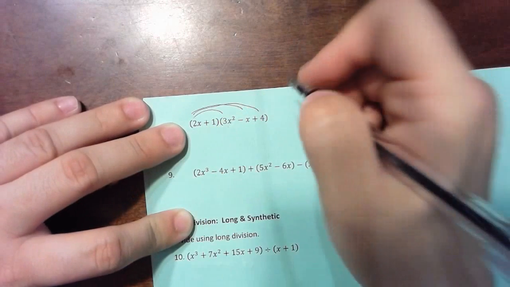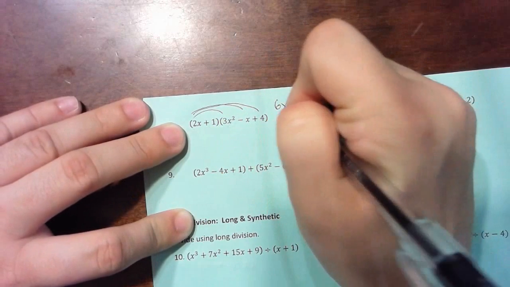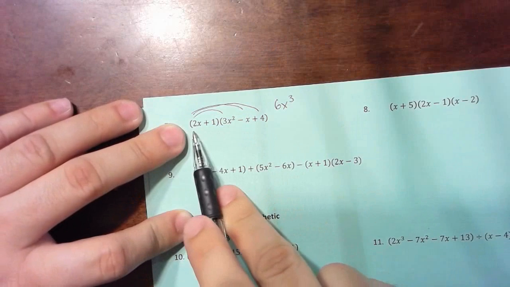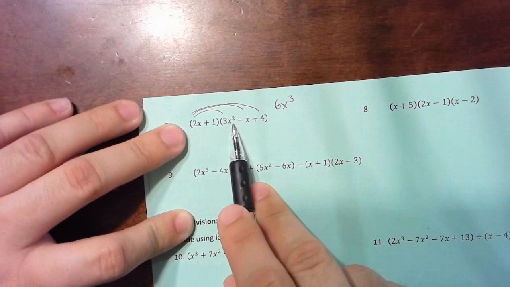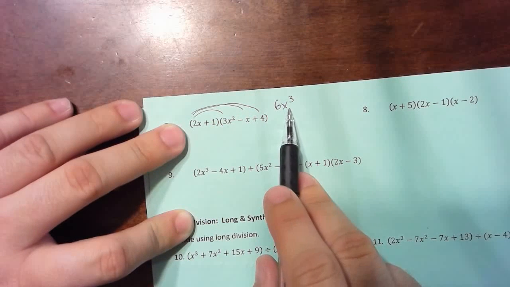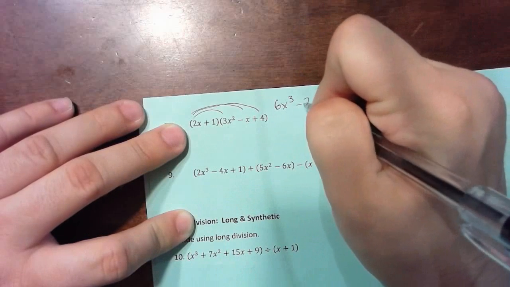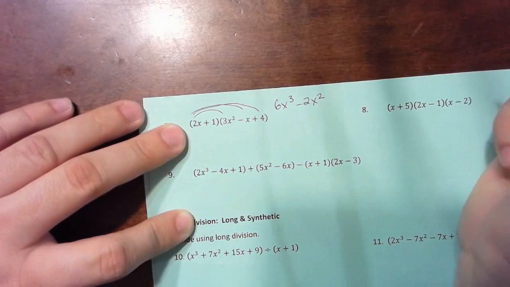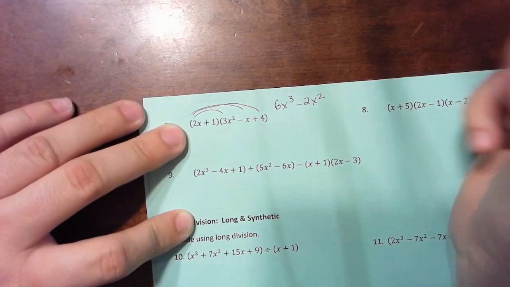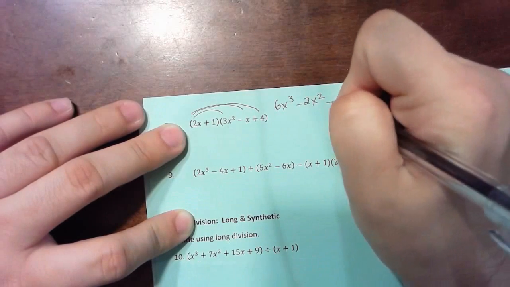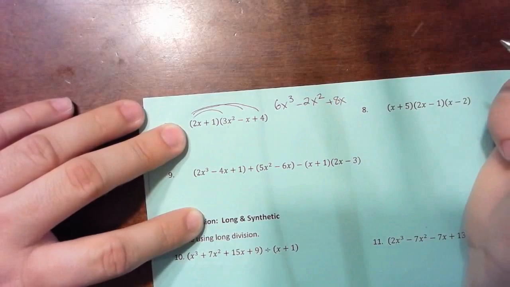2x times a 3x squared. This is where we will add those exponents. I have 1x here, 2 here, 6x cubed. Let's do it again. 2x times a negative x would be a negative 2x squared. And then 2x times 4 is a plus 8x.